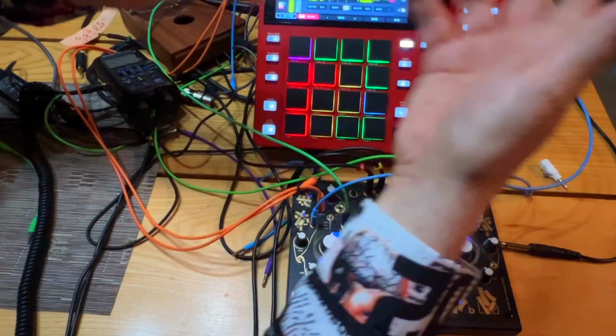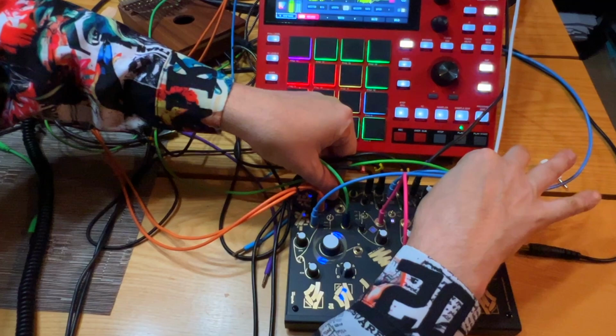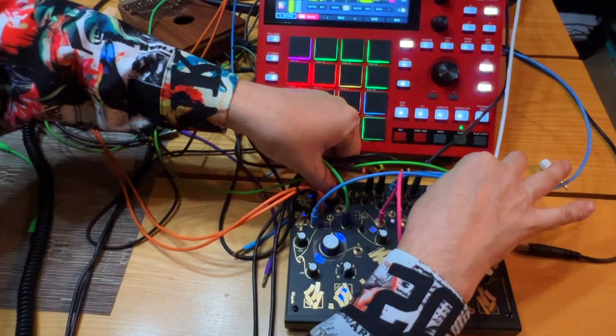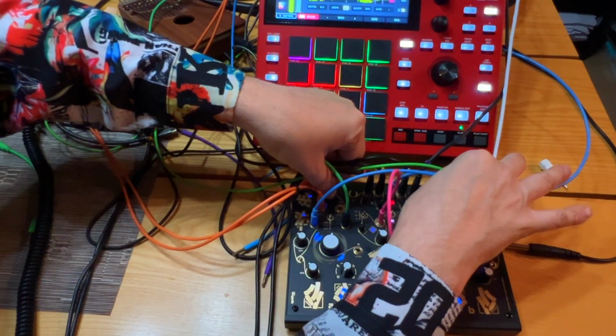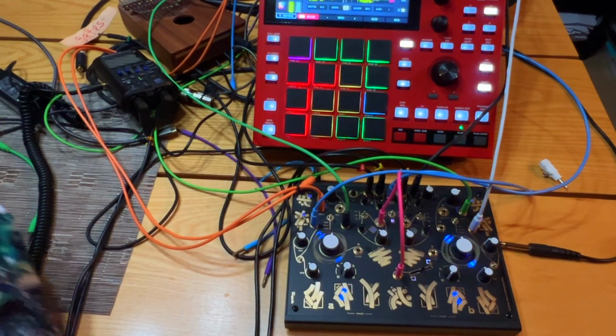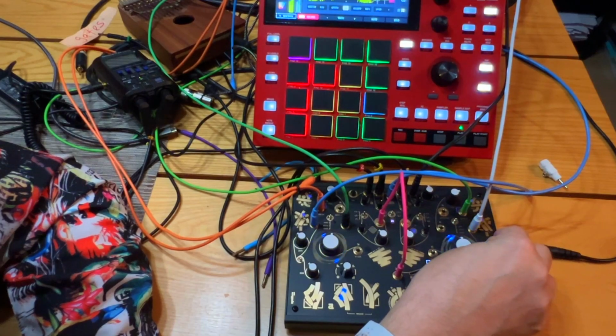If I don't like the mix, of course, I can do a little more of the kalimba and less of the drums. Do a little more adjustment of position if I want.